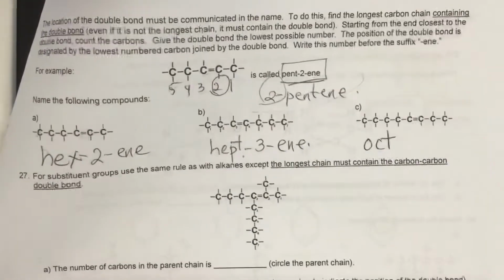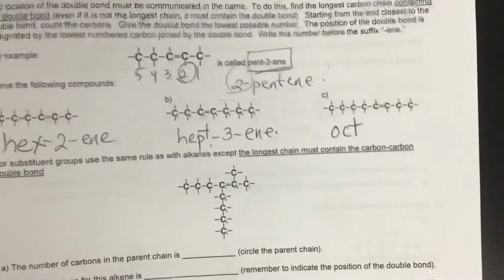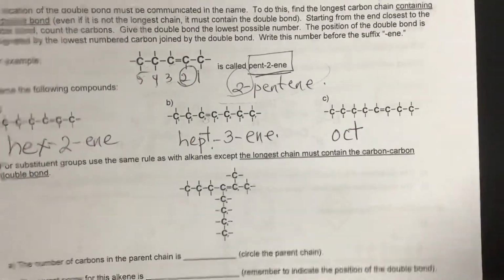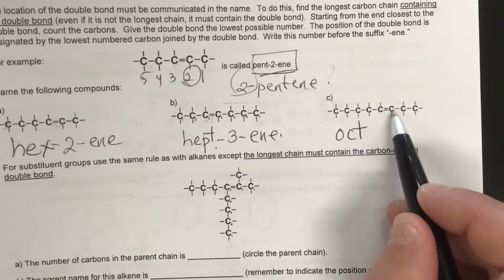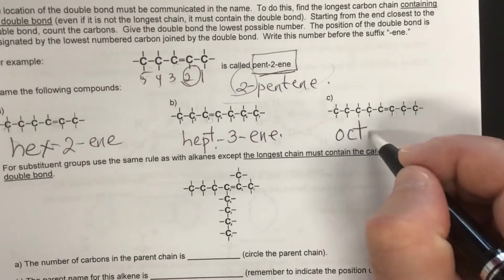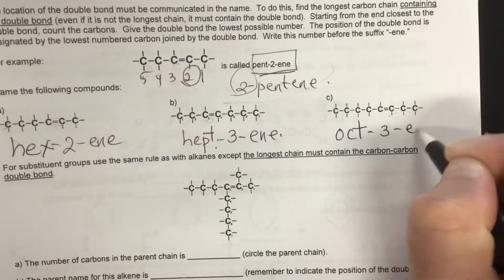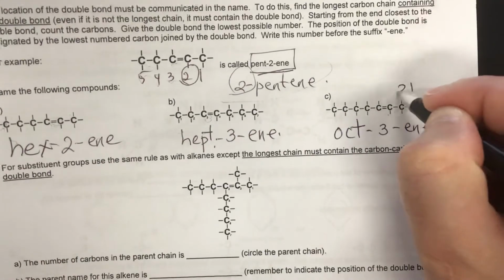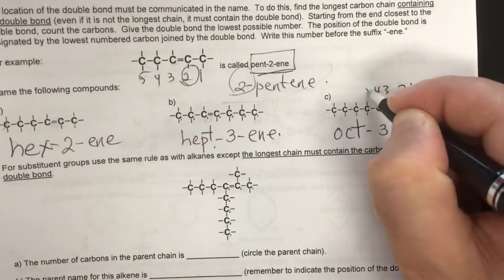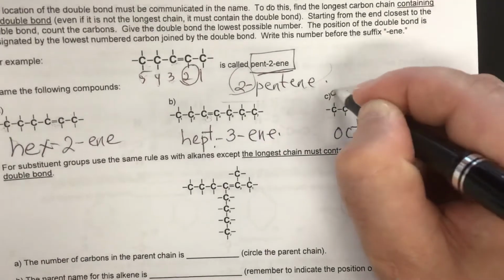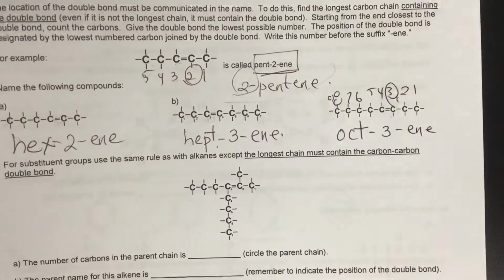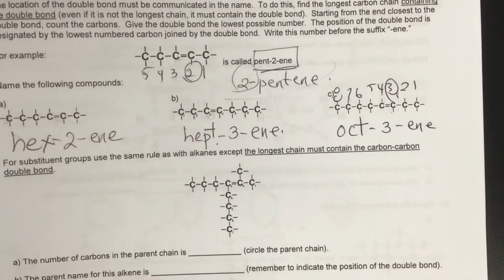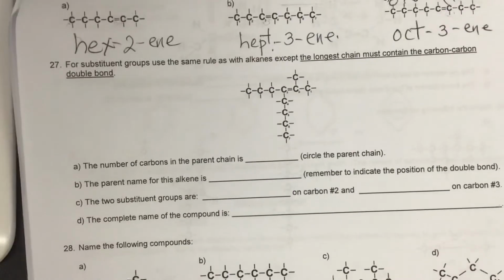Oct. And then I'm going to need to give the bond the lowest possible number, so I'll start labeling it this way. That would be on carbon number 3.